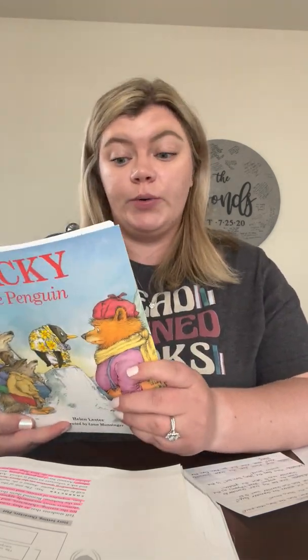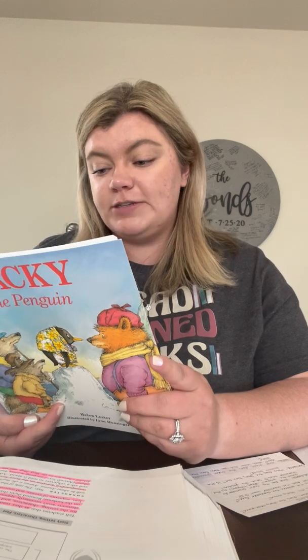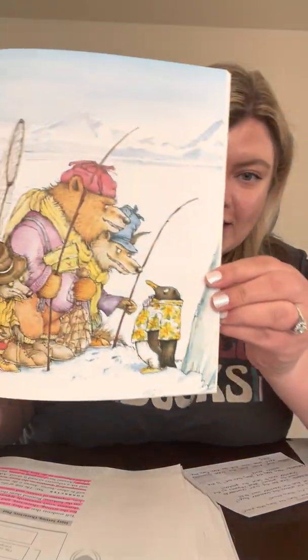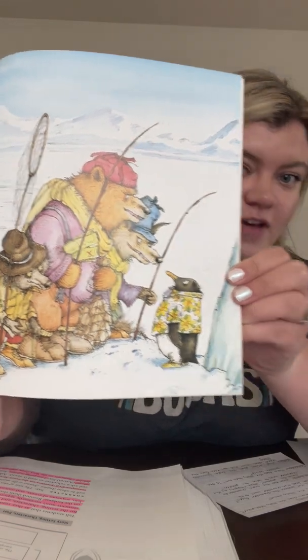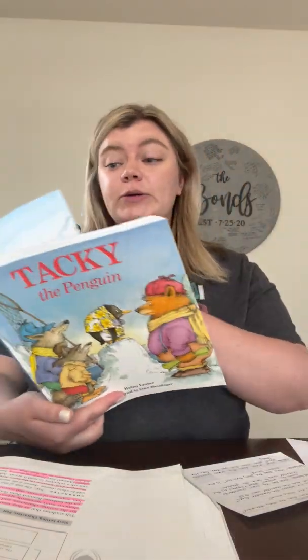Tacky stood alone. The hunters marched right up to him, chanting, We're going to catch some pretty penguins, and we'll march them with a switch, and we'll sell them for $1 and get rich, rich, rich. But Tacky's just standing there. He's facing the hunters. What is he going to do?